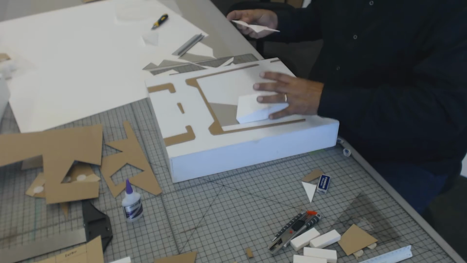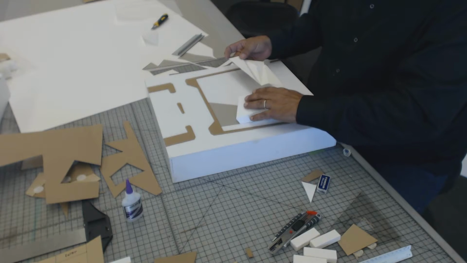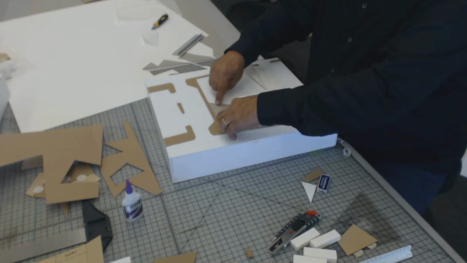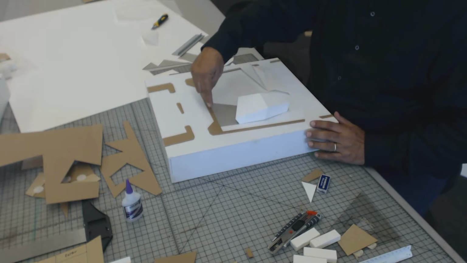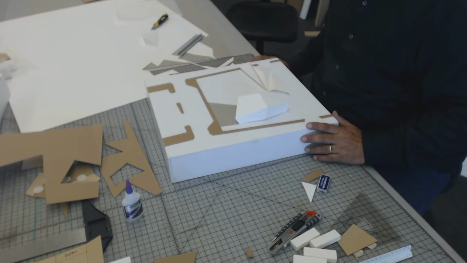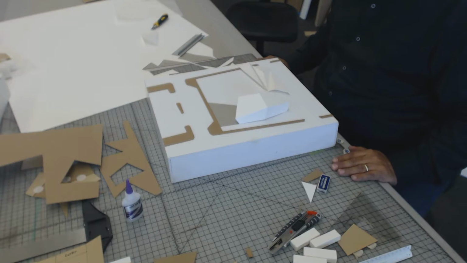But I'm asking you guys to make the canopy and the building out of this, and then use the light gray material to create your entry plaza. Okay? Any questions about that?